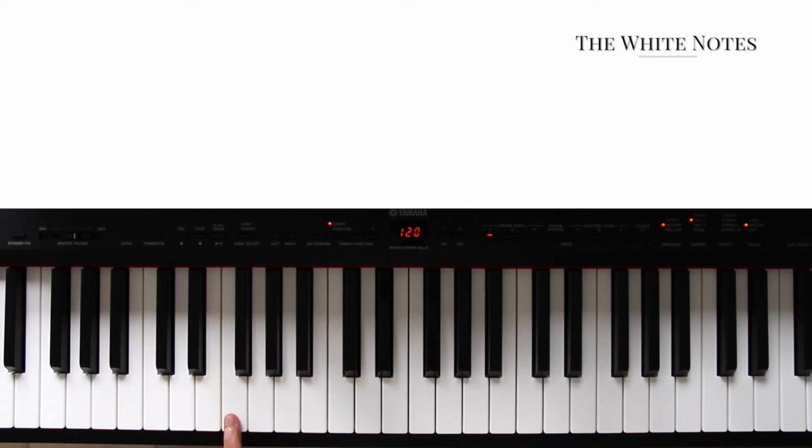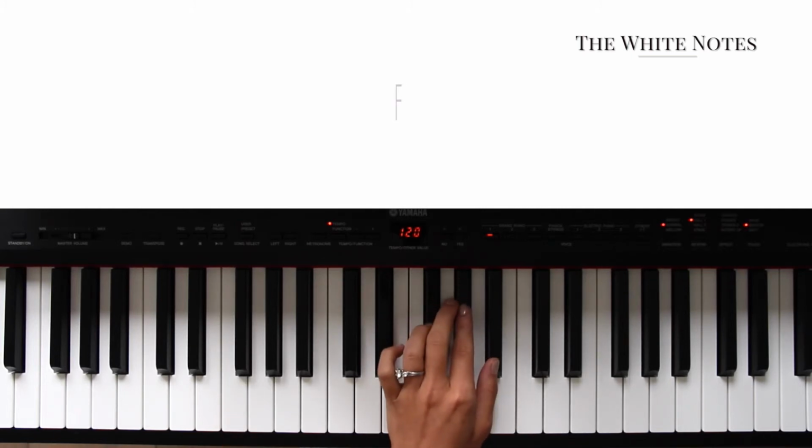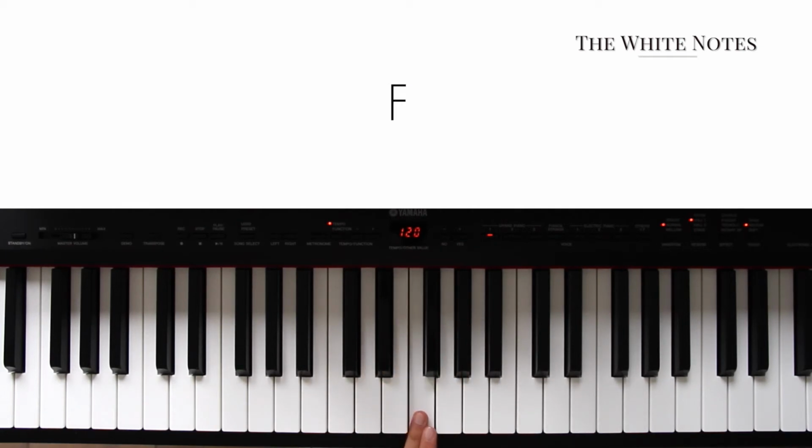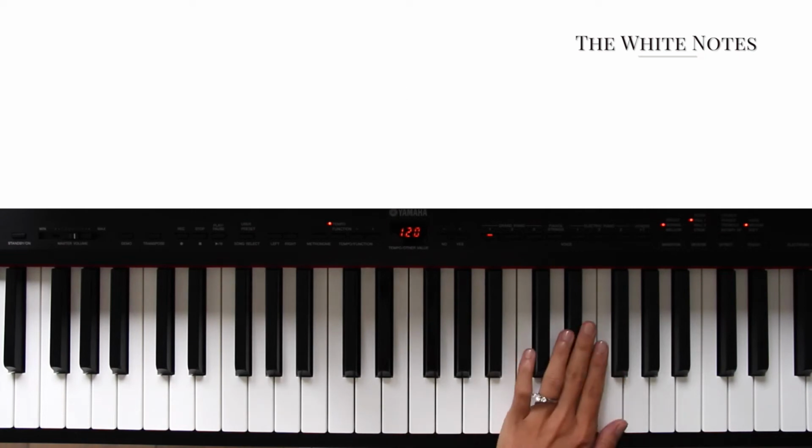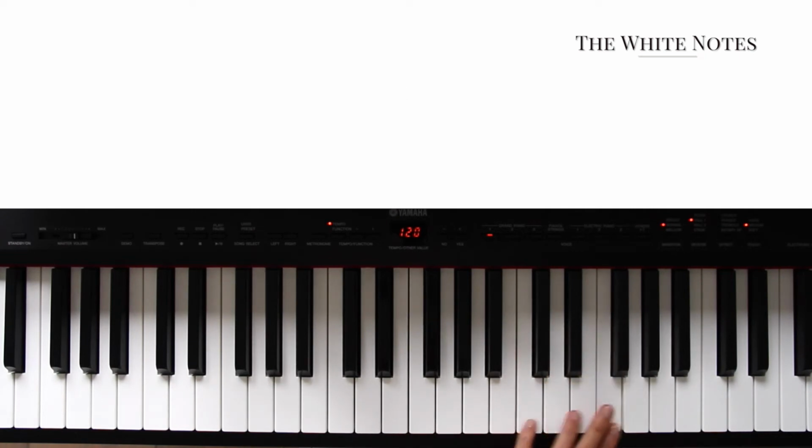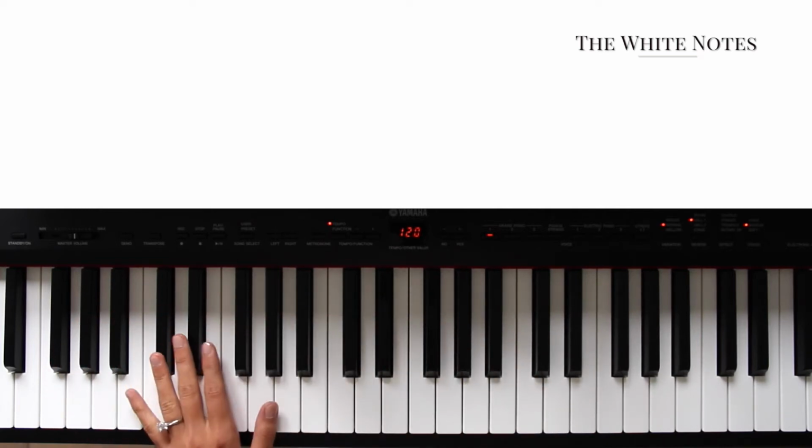So let's take a look at this cluster of 3 black notes. The white note that is right next to it to the left, that is the note F. And the white note right next to the cluster of these 3 black notes to the left, that is also the note F. F, F, and so on throughout the whole keyboard.